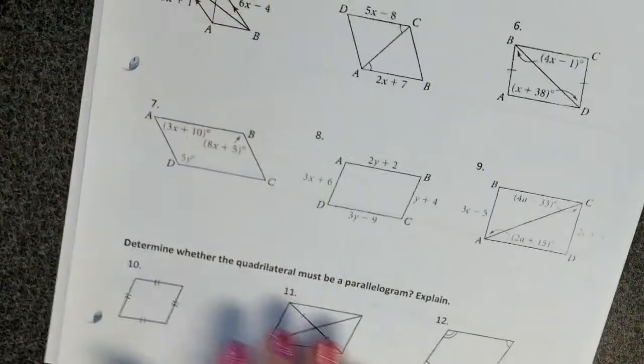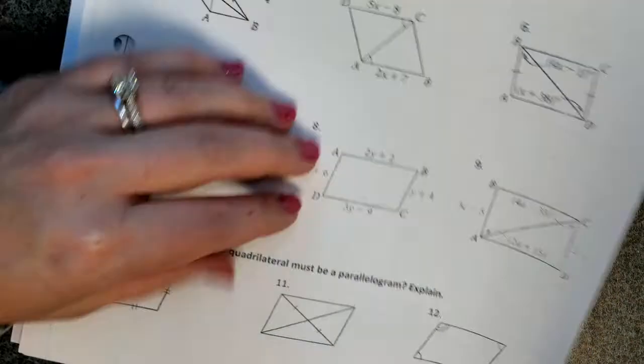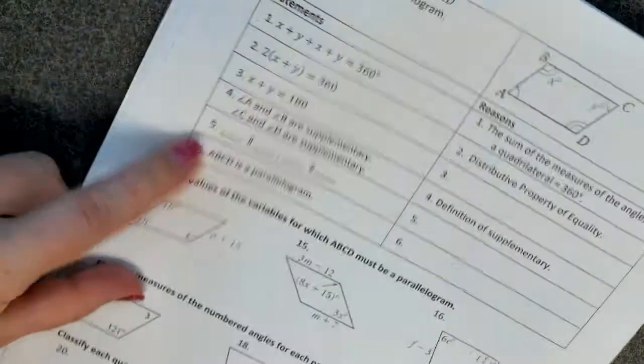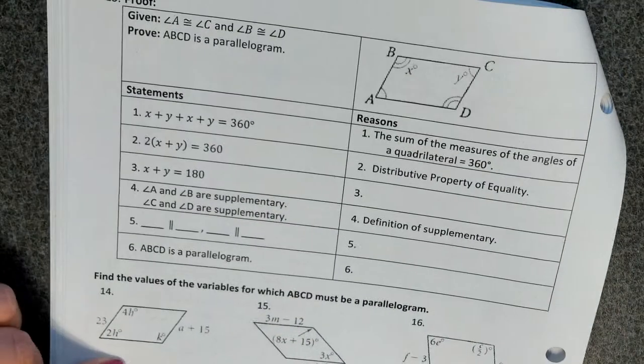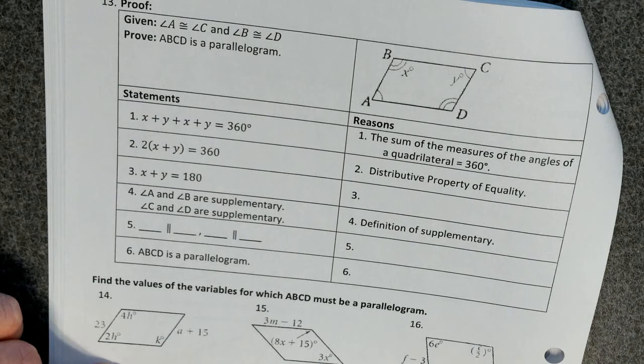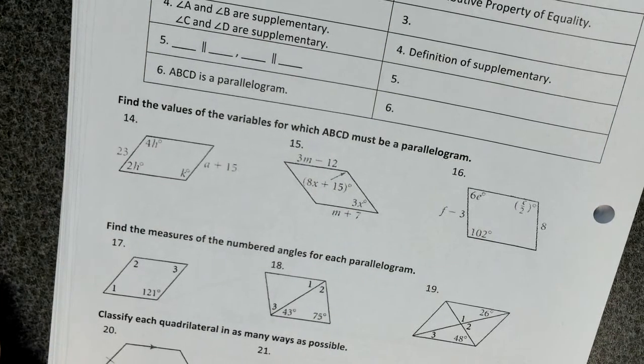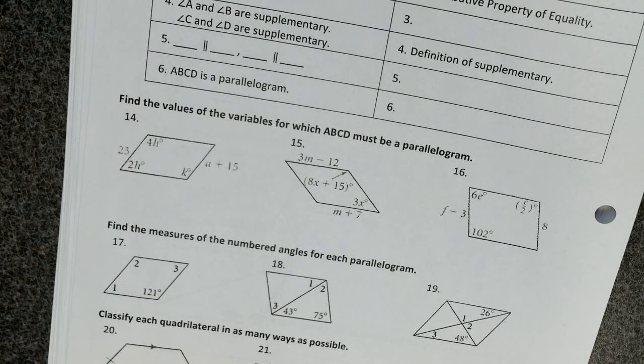Based on the labels, can you determine if it's a parallelogram? There is a cookie cutter proof here where you just have to fill in some blanks. And then some more algebraic setups. Numbers 17 through 22 are review problems from previous sections. So, you guys have the rest of the time to work today.